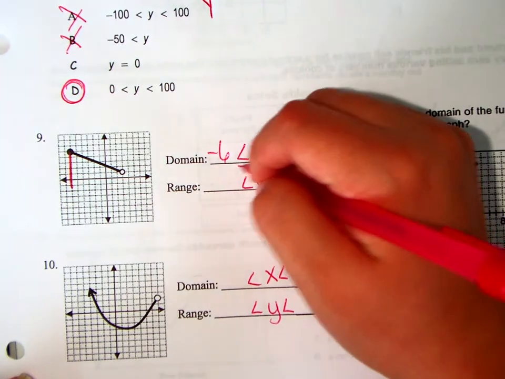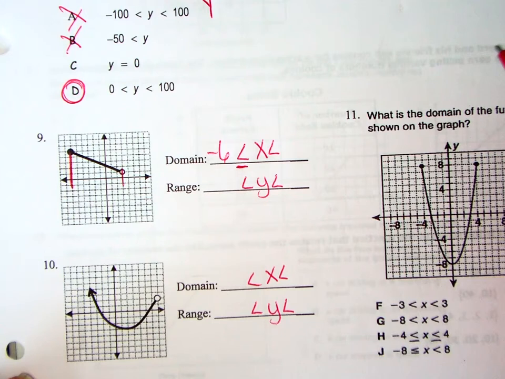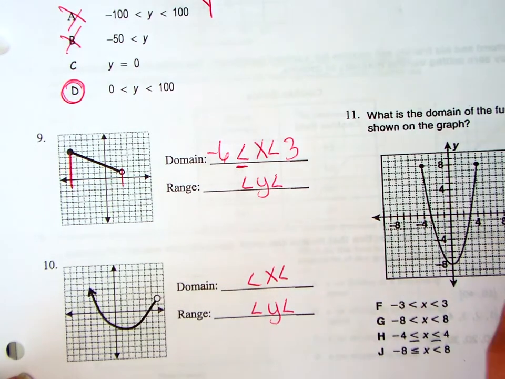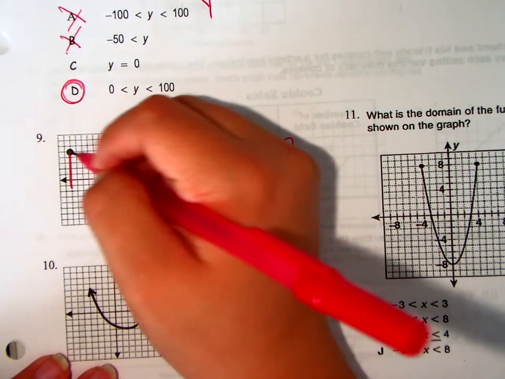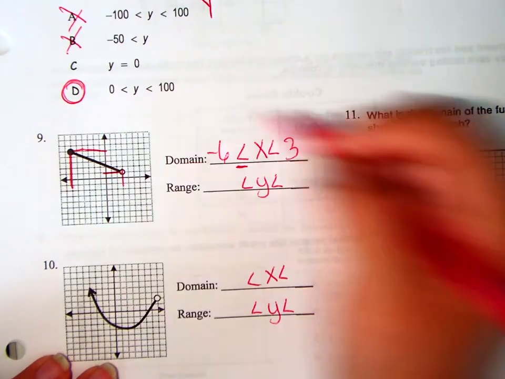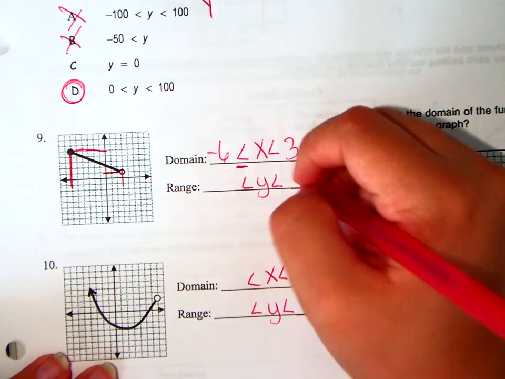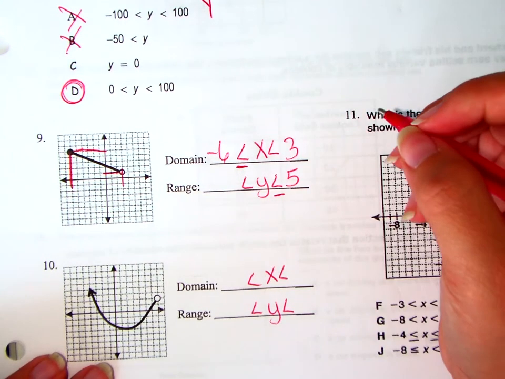How far right does it go? And positive 3. Positive 3. Does that need to be underlined? No, because it's open. Our range goes from bottom to top. So that is from what? Yeah. 5. 5 is where it's going to end. What's the smallest? 1. Good.